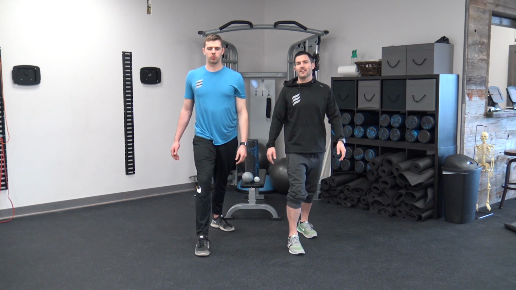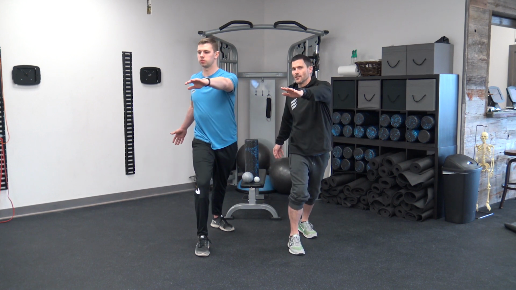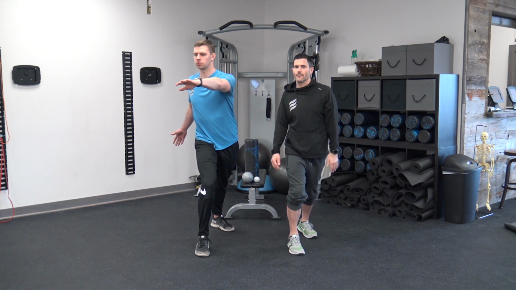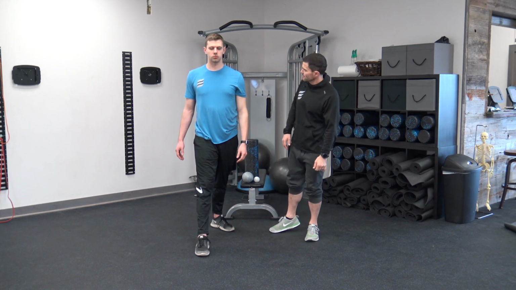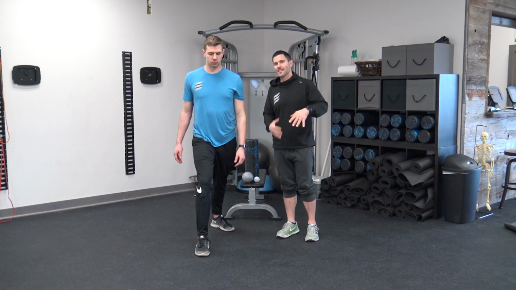Again, breathe out, sink in, reach forward, and try to lengthen it further. Now we can use a PNF stretch technique. This is kind of a push-pull relax, right? By flexing it and then relaxing it.